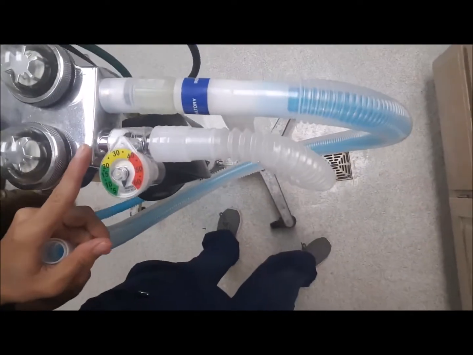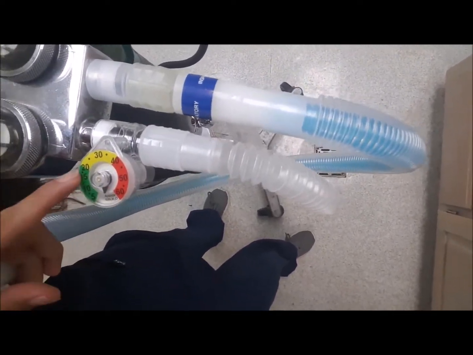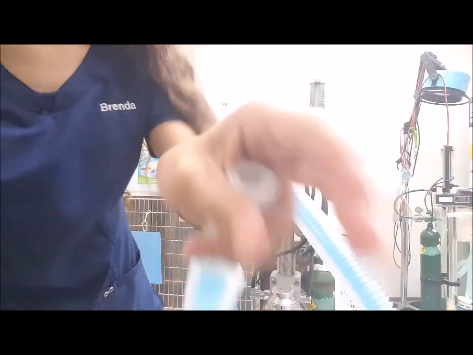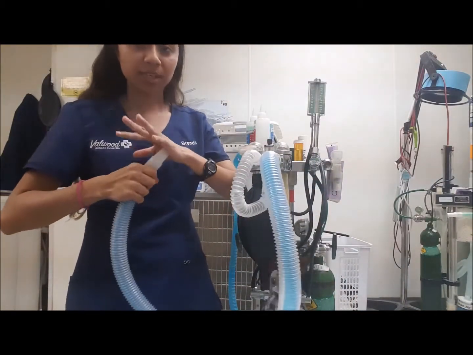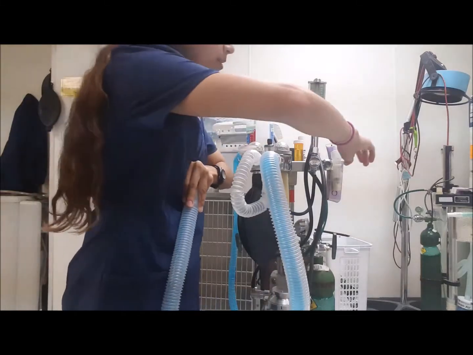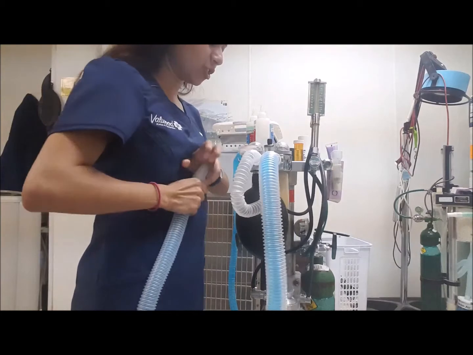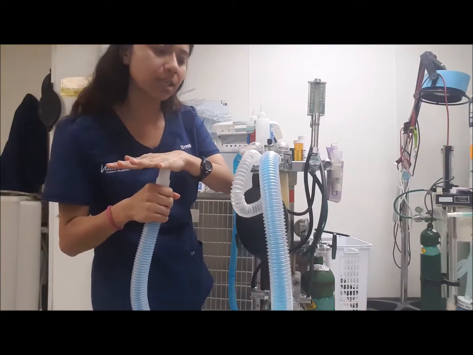And I can show our manometer. It's right here. It's kind of hard to see from the front, but it's right here. So it would read about 20 centimeters of water. So that's what we are going to do. So I'm going to place my hand right here. Make sure that it's at around 20, and we're going to wait for about 5 seconds, just like this.